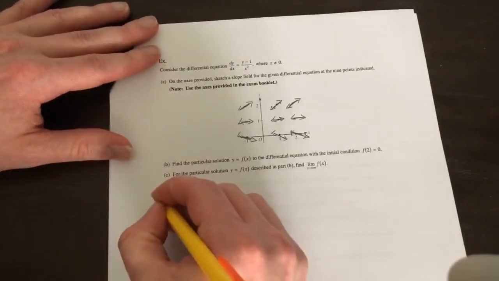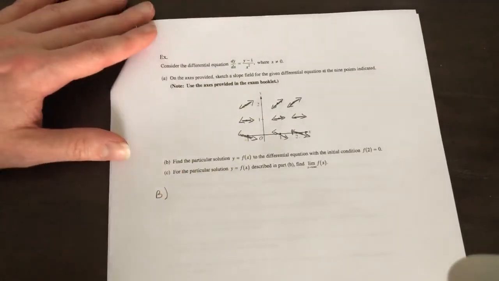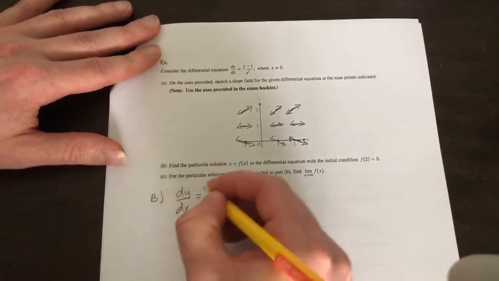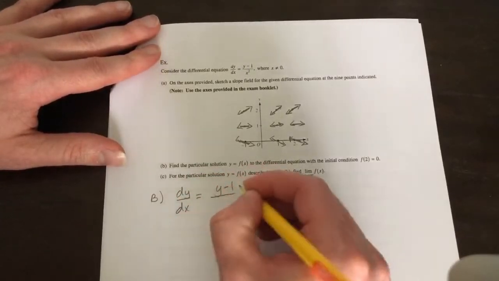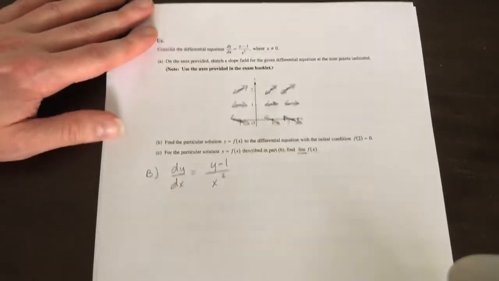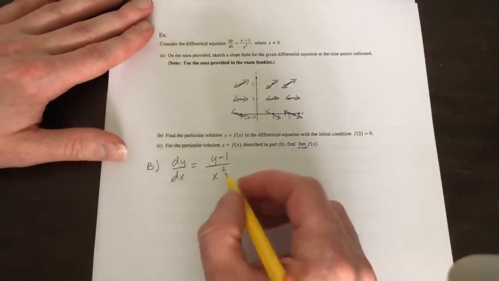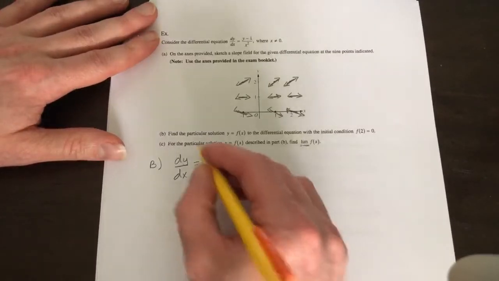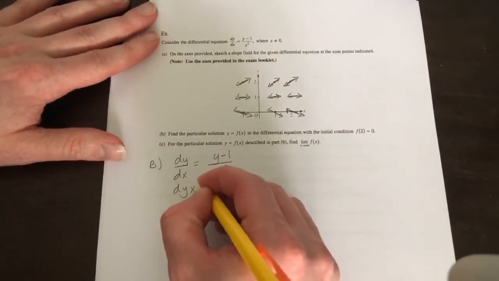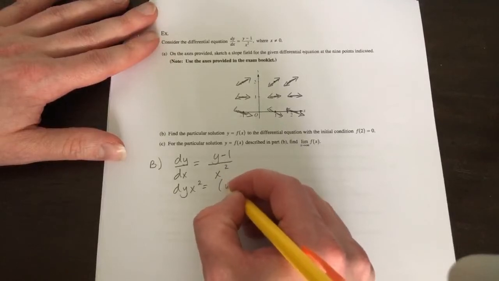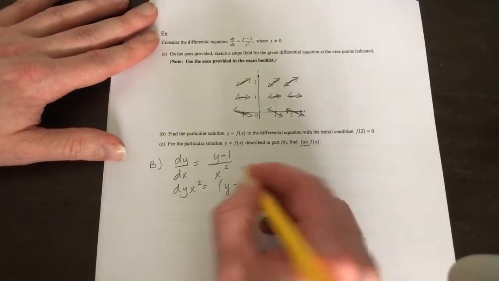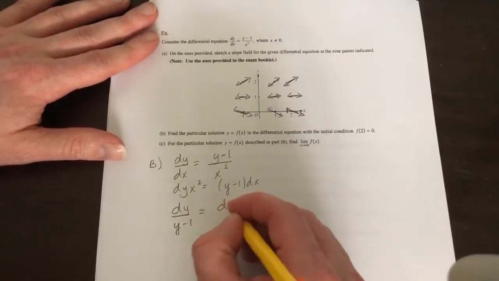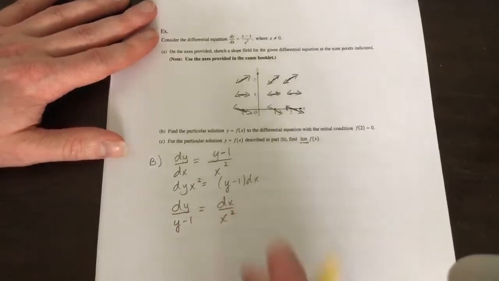Okay, part B, it says find the particular solution. So dy/dx is equal to y minus 1 over x squared. We're going to cross multiply, getting all our x and y terms on opposite sides. So dy times x squared is equal to y minus 1 times dx. Move your y terms over like that.